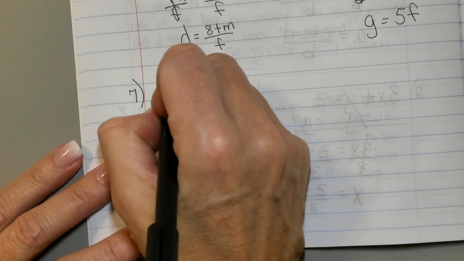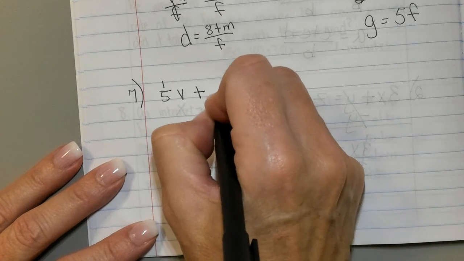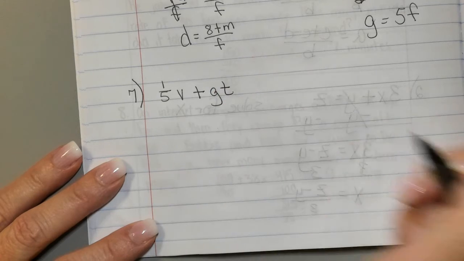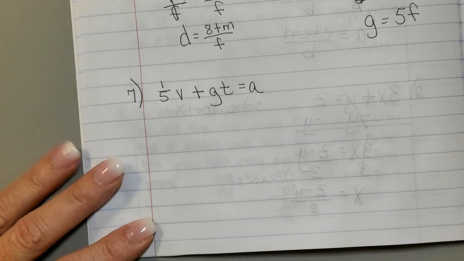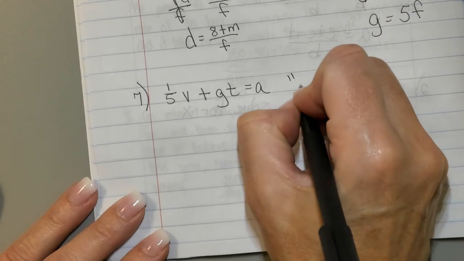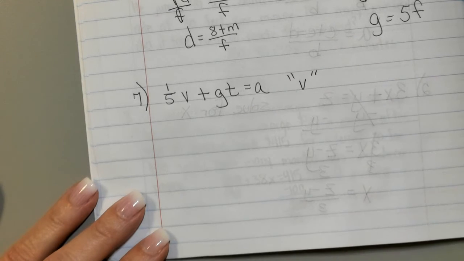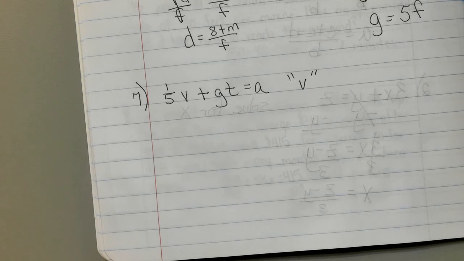Let's do 1/5 V plus GT equals A. All right, now I'm going to walk through with you on this one. We're going to solve this one for V. All right, now what I'm going to do is I'm going to get rid of that fraction to begin with. Okay, we don't have to do it first, but let's just go ahead and clean it up.